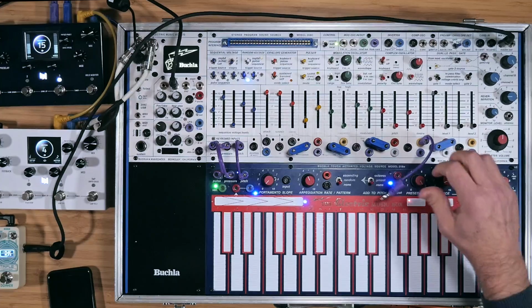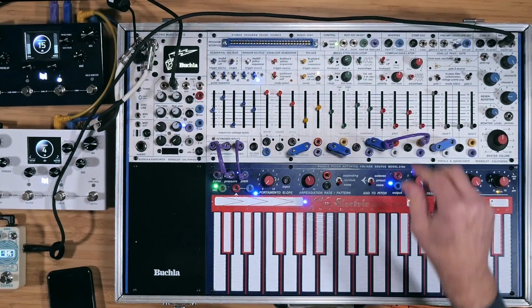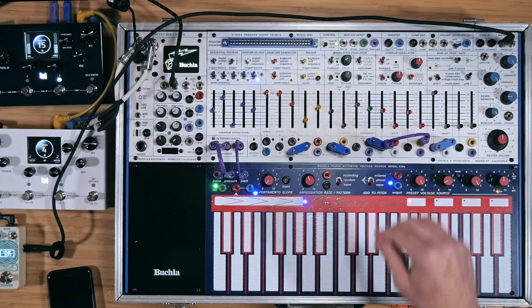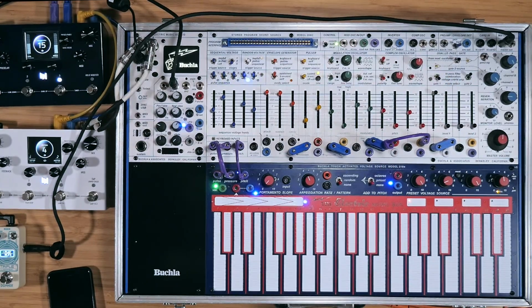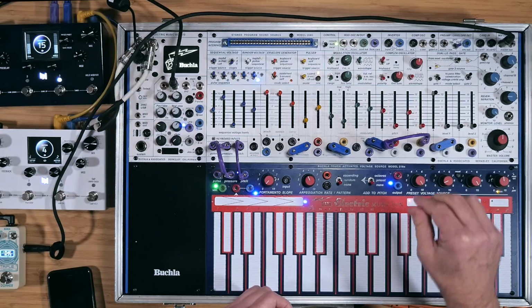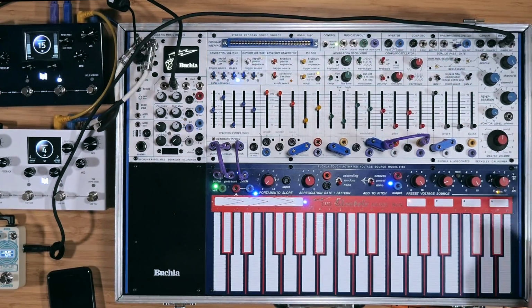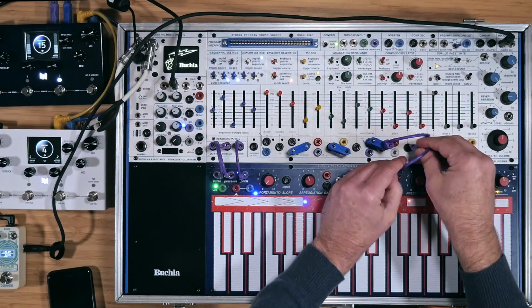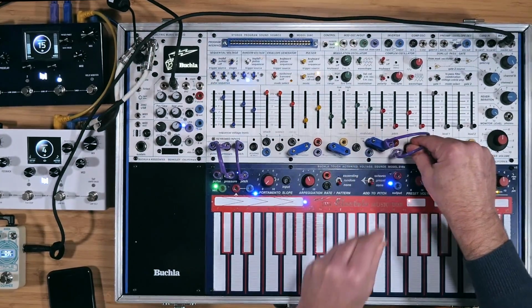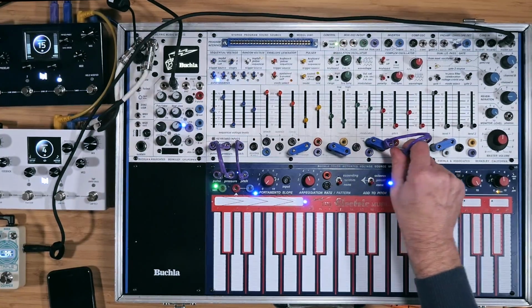I'll patch in the pulsar as an envelope for the pitch, and now we have two sources of modulation on the pitch. I'll see what it's like to modulate the amplitude of the complex oscillator instead of the frequency. And maybe I'll add some randomness onto the timbre for some variation. And this is okay, but I like to use pressure, so it gives me an interactive control.